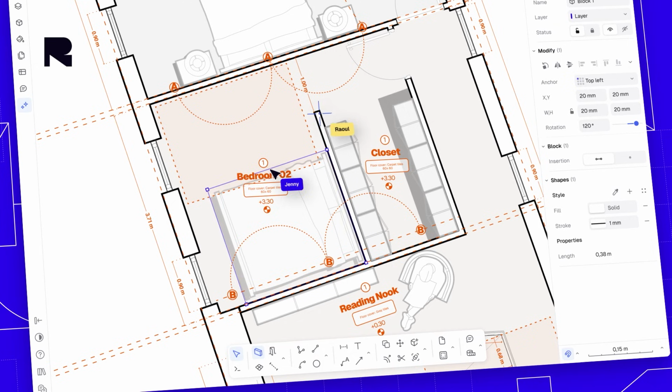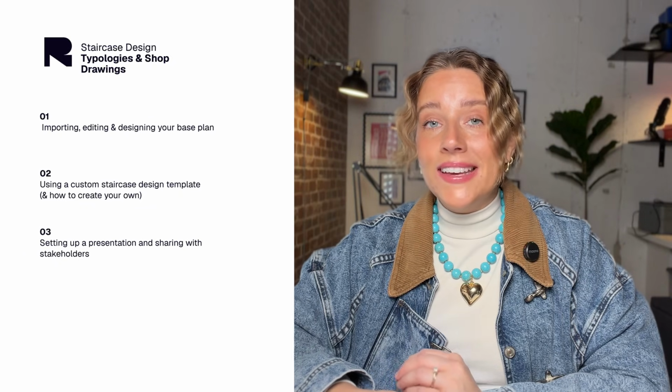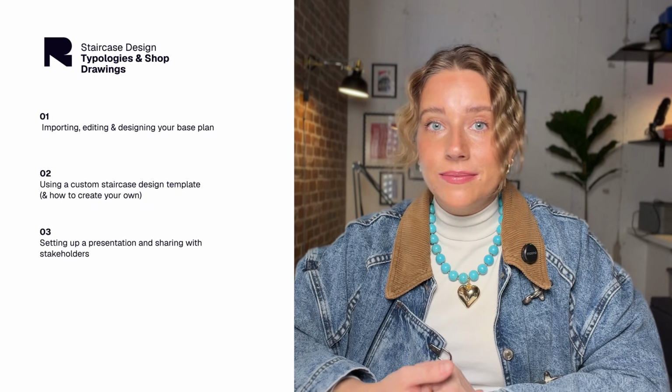Today, I'll be demonstrating this workflow using Rayon Design, where we will go step by step through importing a DWG drawing, laying out stair geometry, designing custom stair details, developing railing and joinery conditions, applying materials and finishes, and organizing everything into a clear presentation and construction documentation set all in one place.